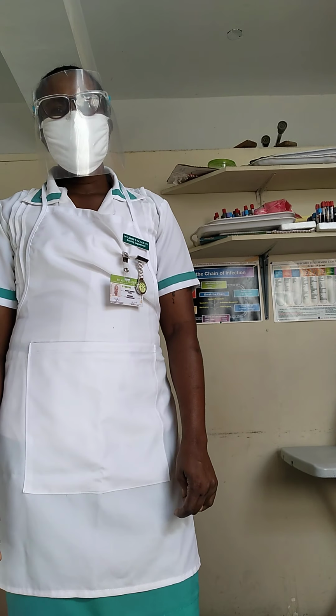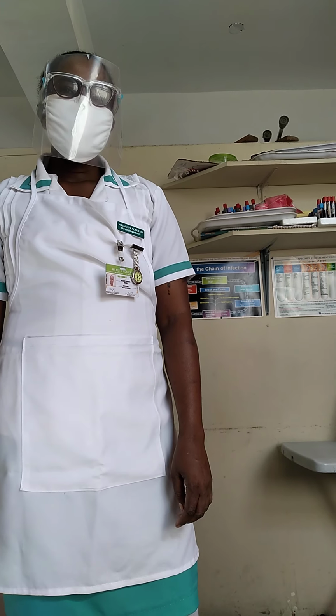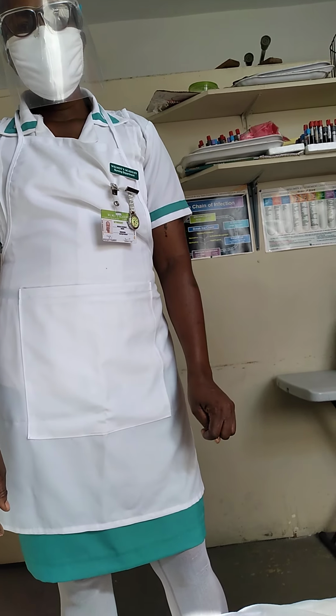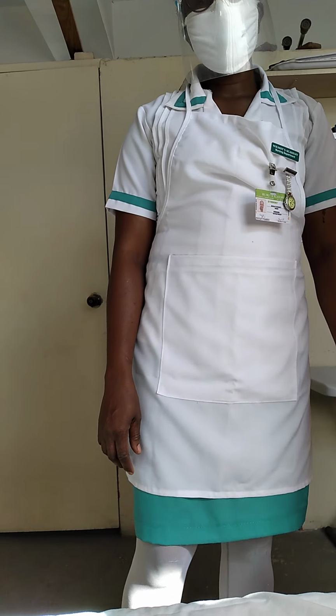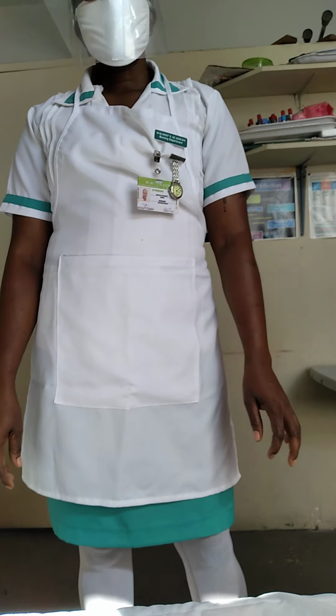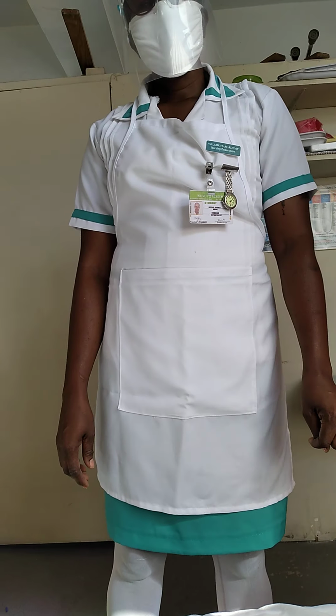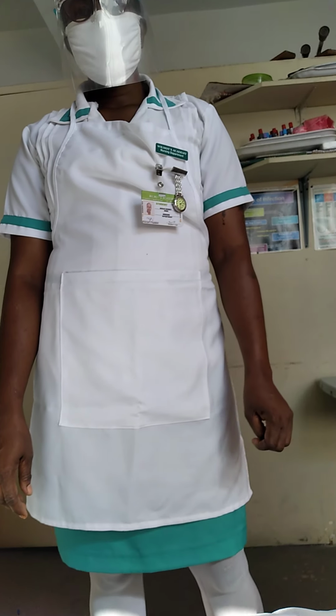Symptoms of diabetes mellitus are polyuria, excessive urine, polydipsia, excessive thirst, polyphagia, excessive hunger, blurred vision, itching and tingling of the feet, heart disease.